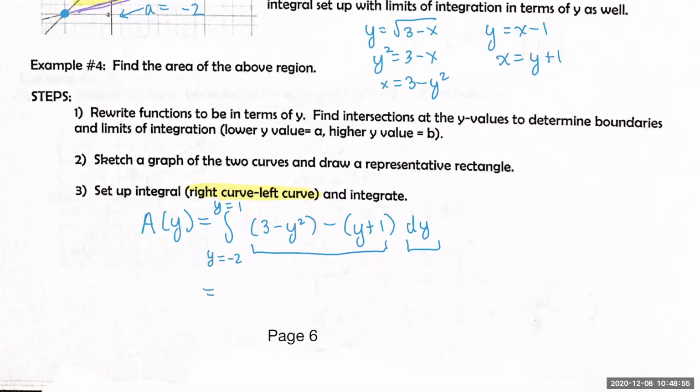But for this one, since it is easy to do by hand, you don't have to write the y equals on the limits of integration. I just did that on the first step so you guys could see. Make sure you guys simplify first before you find the antiderivative. It just makes it a little bit easier. So keep going with that and see what you guys get.